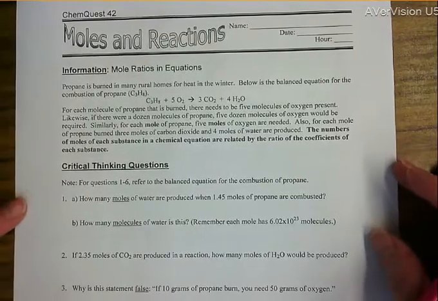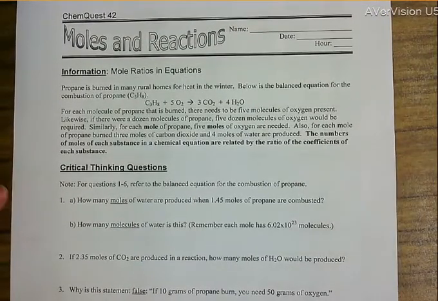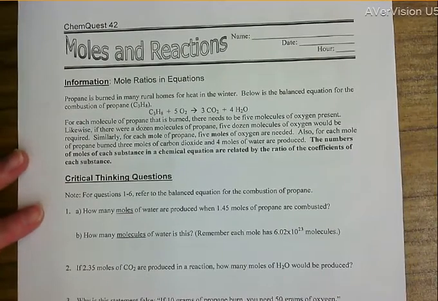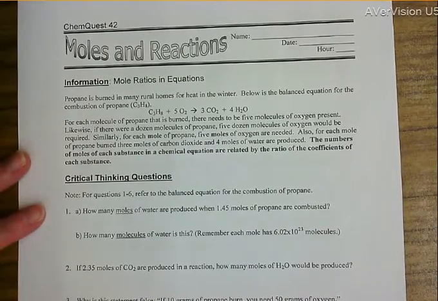Here are your corrections for ChemQuest 42 moles and reactions. Mole ratios in equations. Propane is burned in many rural homes for heat in the winter. Below is the balanced equation for the combustion of propane.